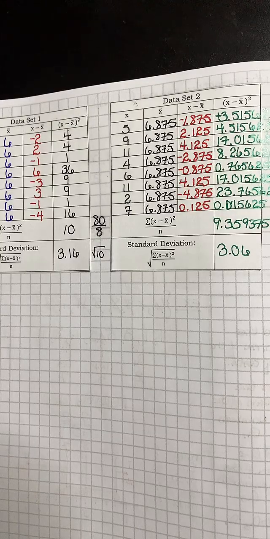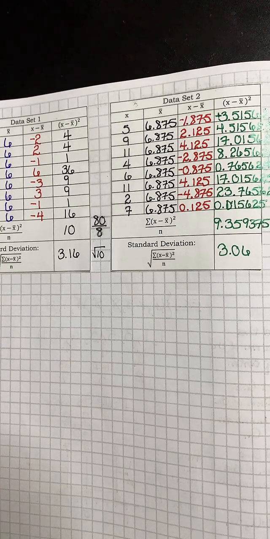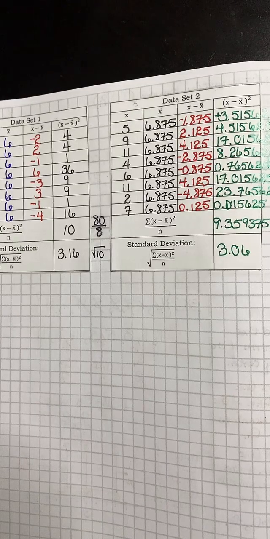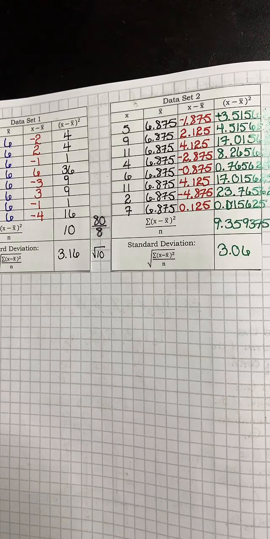Right. 16 cents is more than 6 cents. I always try to put everything into money. Yep, 16 cents is bigger than 6 cents. Set 1. There you go, Charlene. Thank you so much.